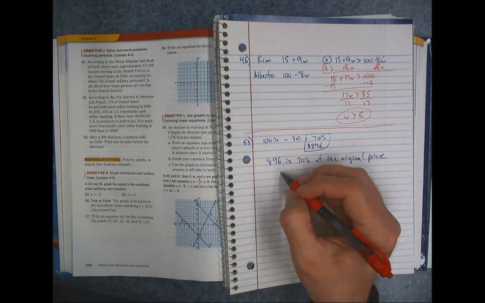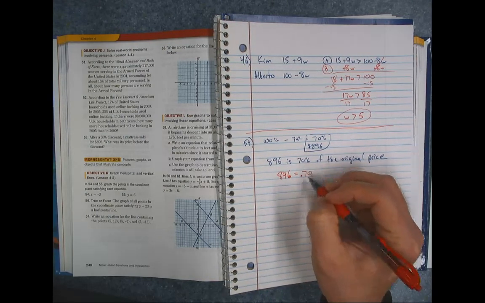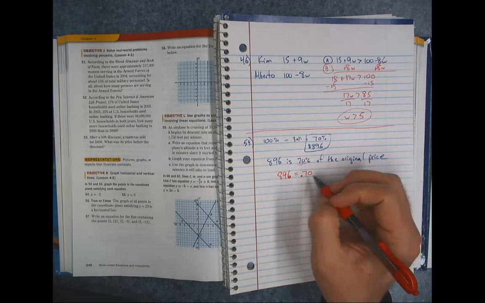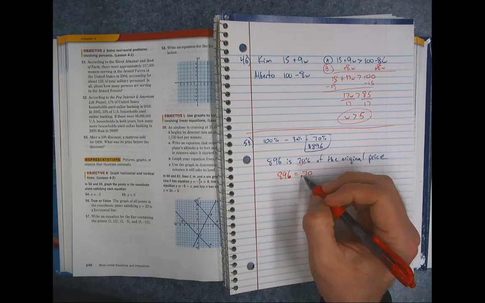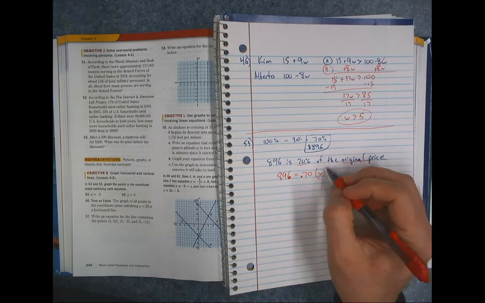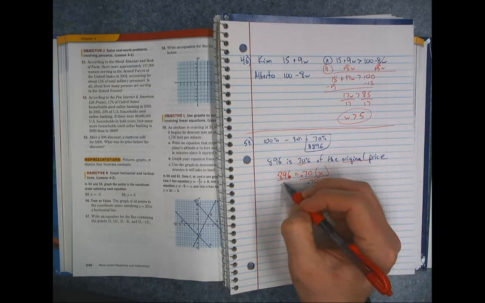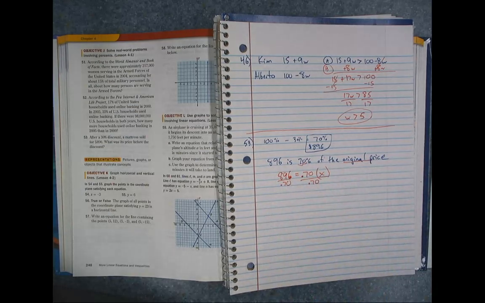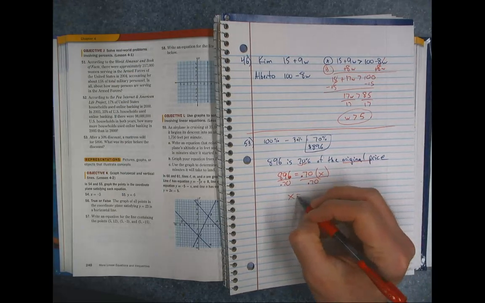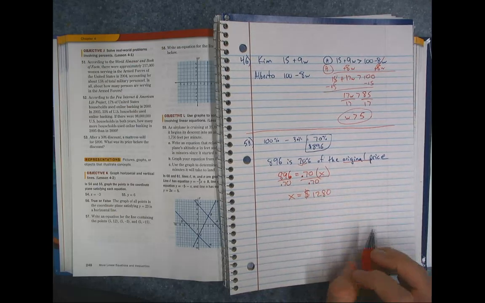So 8.96 is 70%, 0.7. You got to move it 2 spots. And you don't need the 0. You can just write 0.7. But 0.70 of is times the original price. We don't know. That's x. So to solve this, get x by itself, you're going to divide by 0.70. So 8.96 divided by 0.7 or 0.70 comes out to a nice even $1,280.